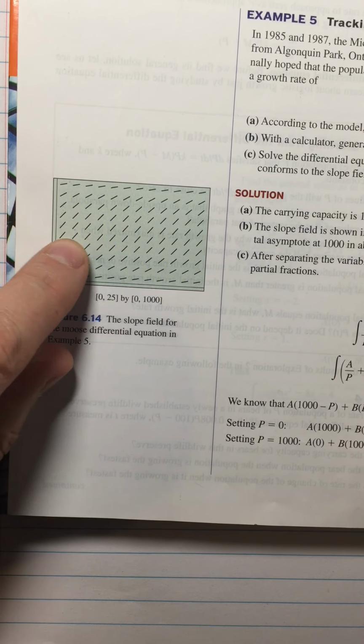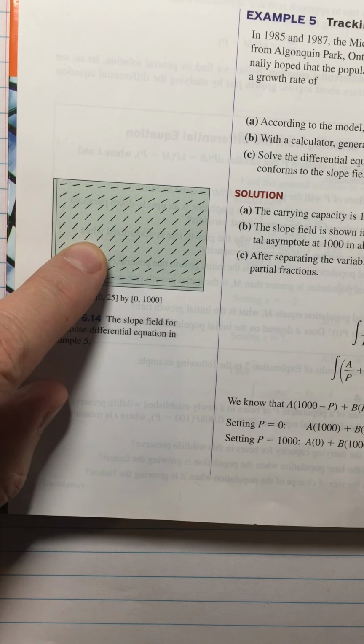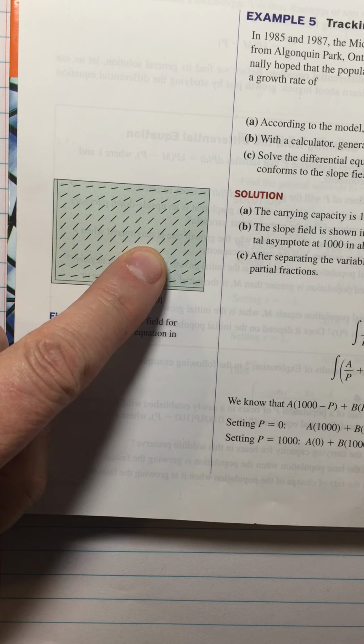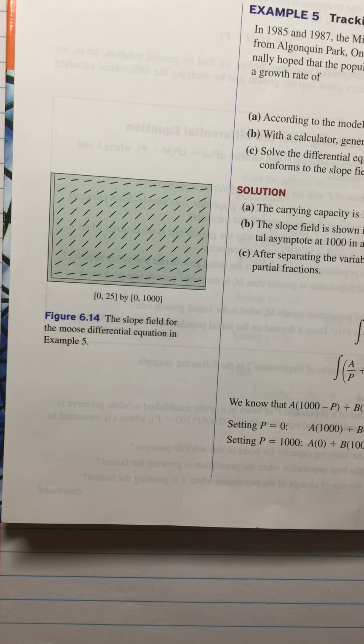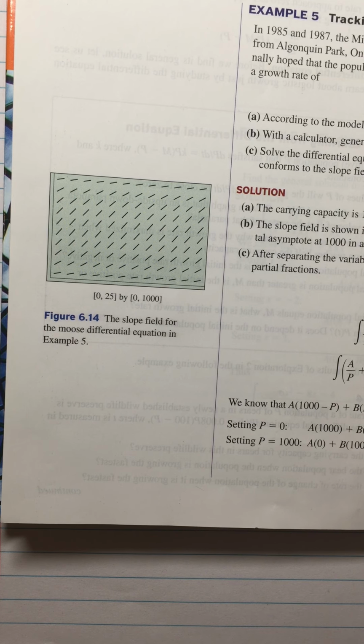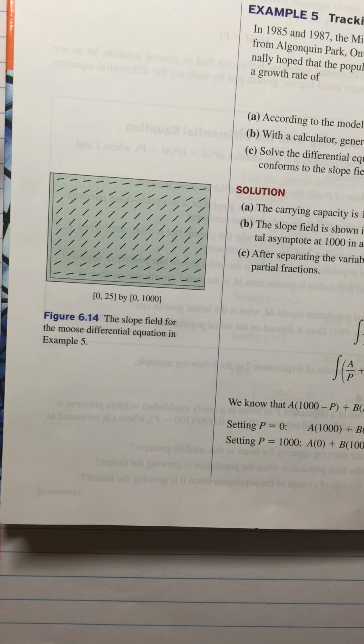But what you have in the center is a sweet spot where you have enough moose that you have a lot of reproduction going on, and yet you have not approached the carrying capacity, so you don't have as much predation, disease, and resource scarcity. So right here in the center is the sweet spot of reproduction, where you have the maximum.